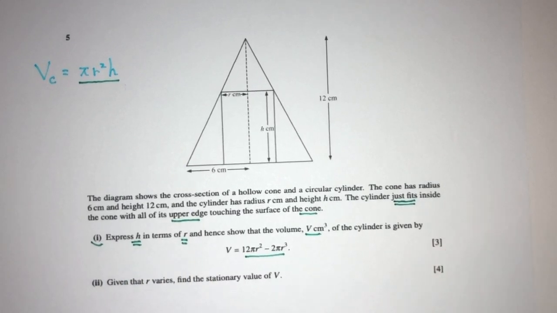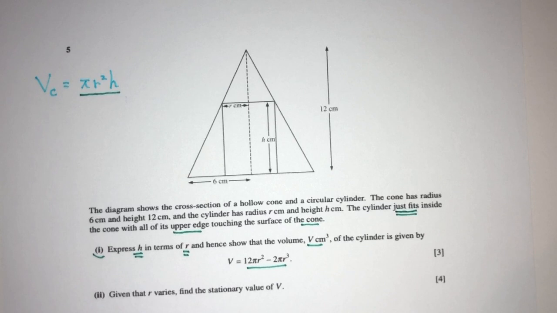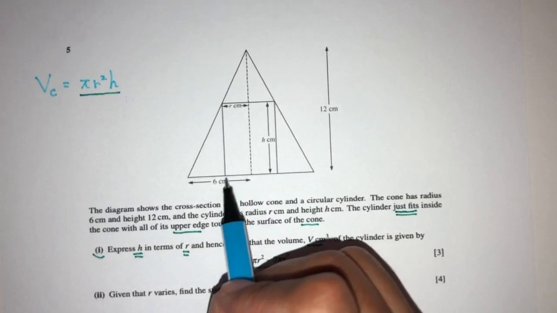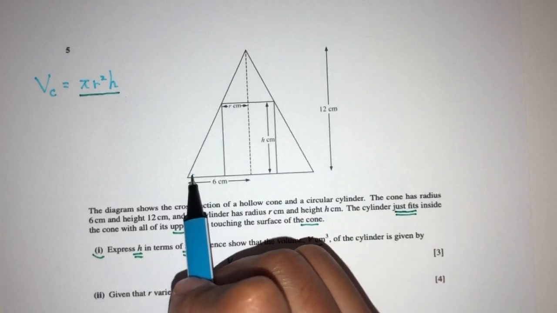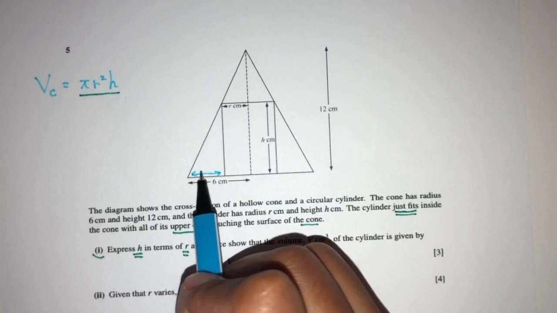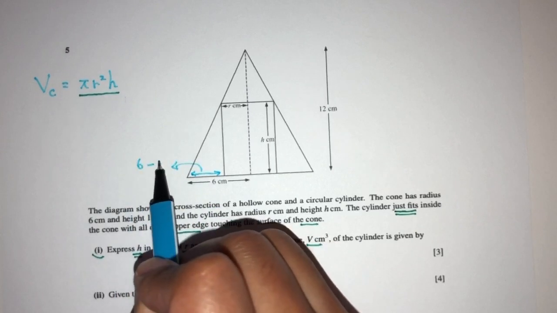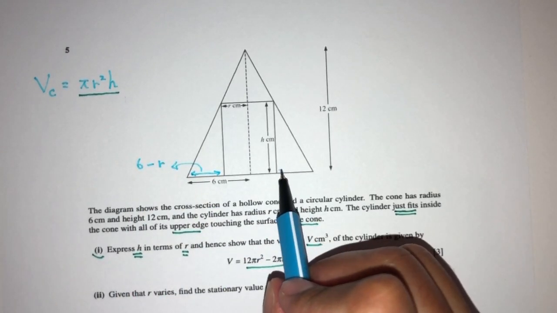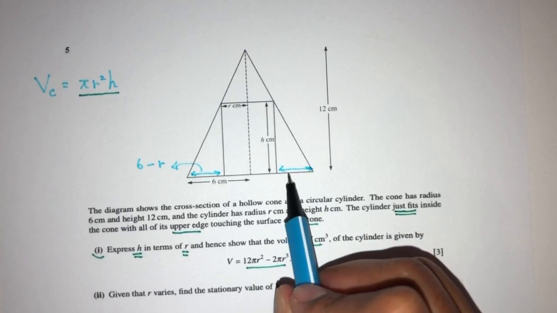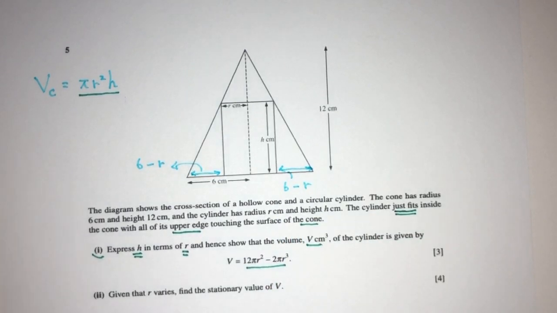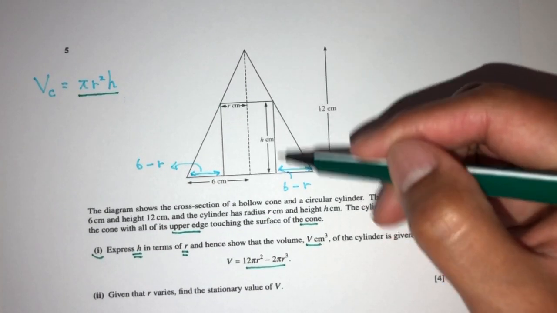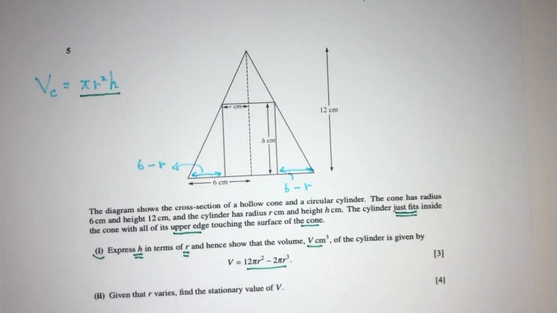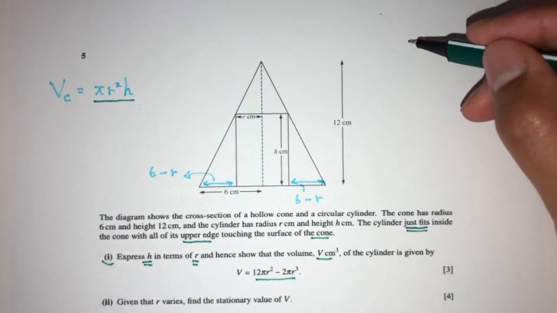So let's see. By observation, if this is 6, and this is R, it means that this length over here has to be 6 minus R, right? And this also has to be 6 minus R. And this big triangle is 12 and the height here is H. So if you do realize, in this case we have two similar triangles. Let me draw this out. So first we have this big triangle.